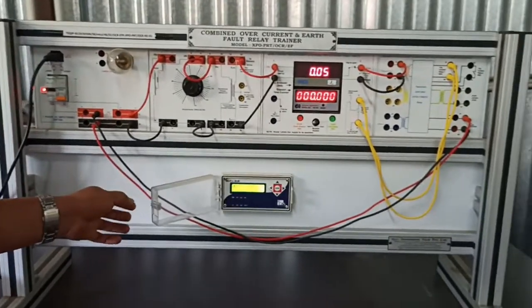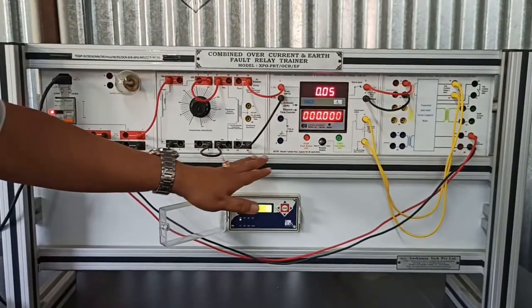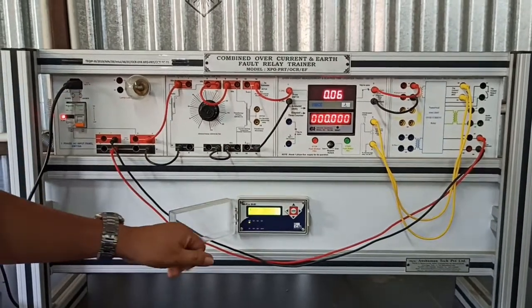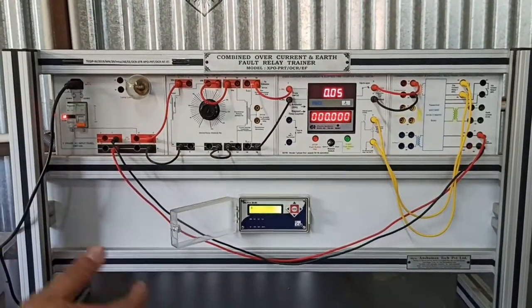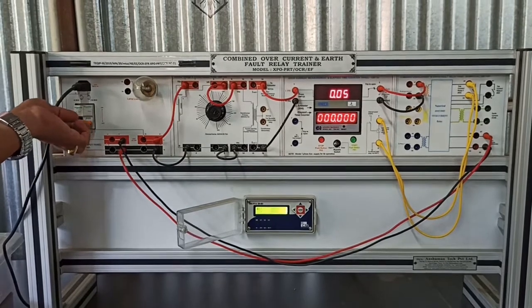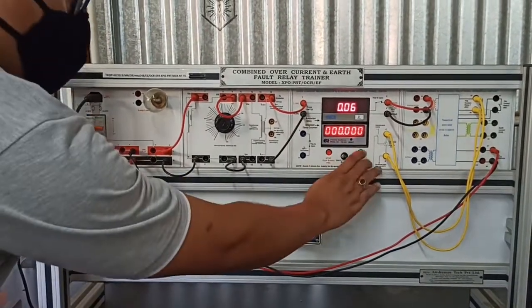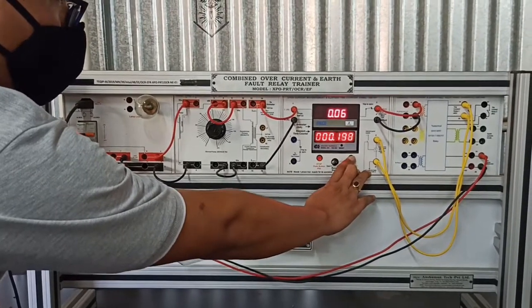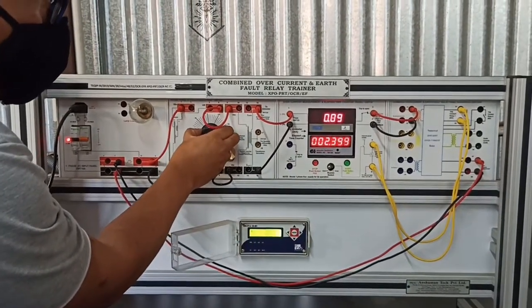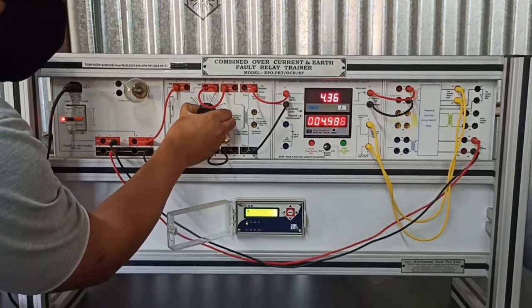Now we are going to set the current for the relay. So in order to set the current, first we have to turn on this 1.6 ampere MCB. Then we have to push the start button, and by using this dimmer we have to set it to 5 ampere.